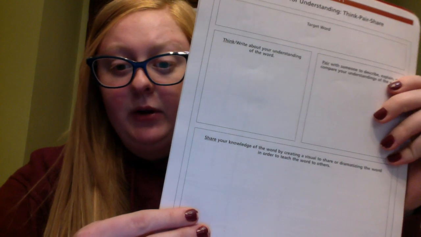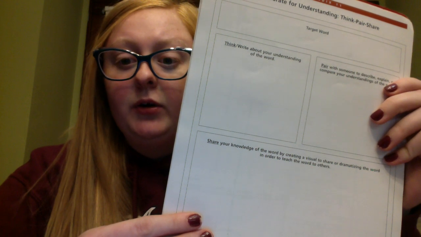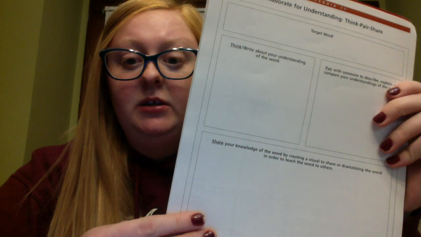And then with it being an art class, I really, really want them to focus on art, so creating. So the bottom part, which I love, says share your knowledge of the word by creating a visual to share or dramatizing the word in order to teach the word to others. So down here, they're actually going to draw a picture of what that word looks like in their own brain, which I think is great.